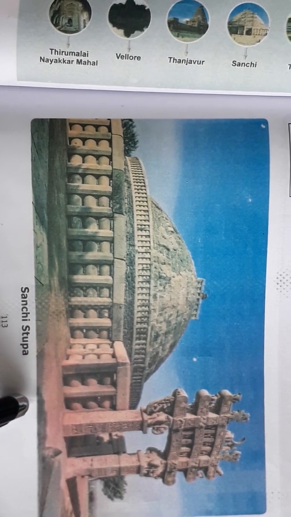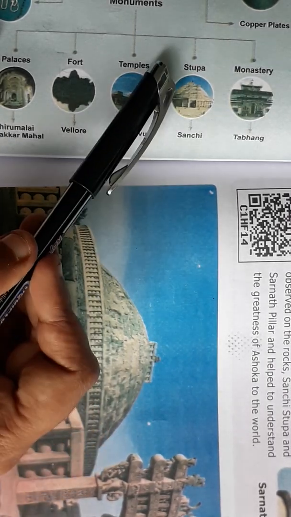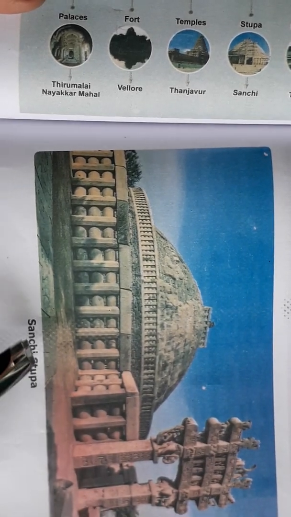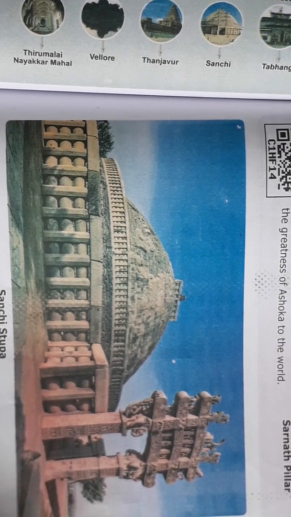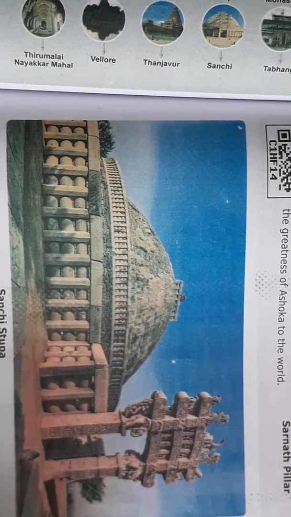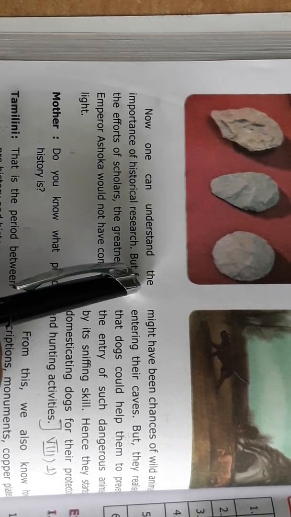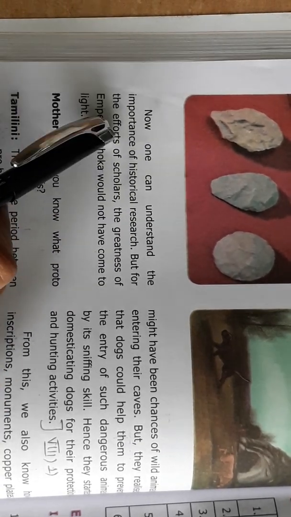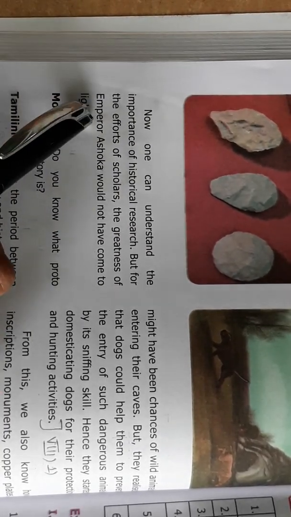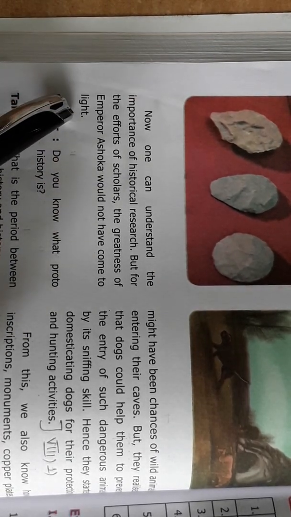Okay, dears. We see here the Stupa in Sanchi. This is the clear view of Sanchi Stupa. Now one can understand the importance of historical research. But for the efforts of scholars, the greatness of Emperor Ashoka would not have come to light.